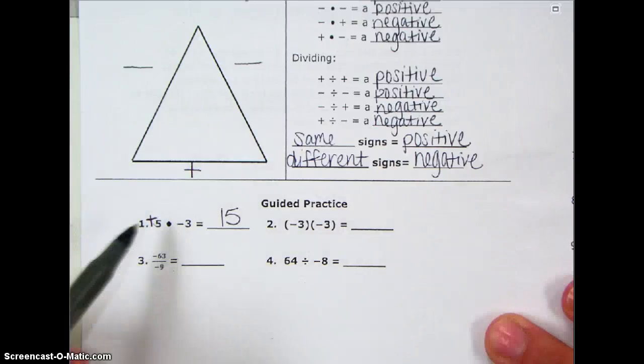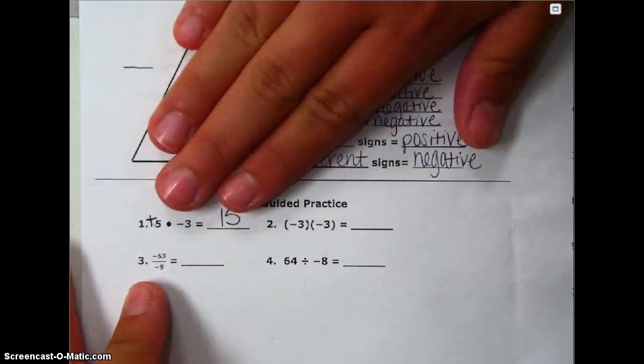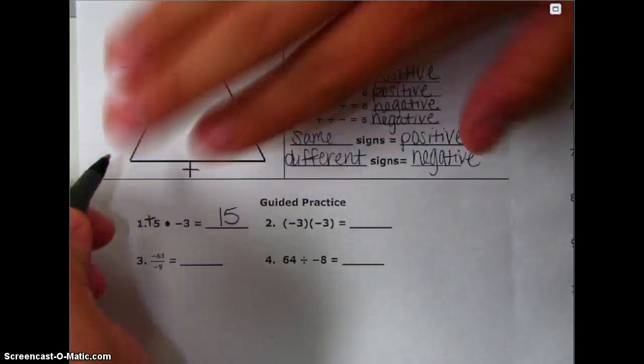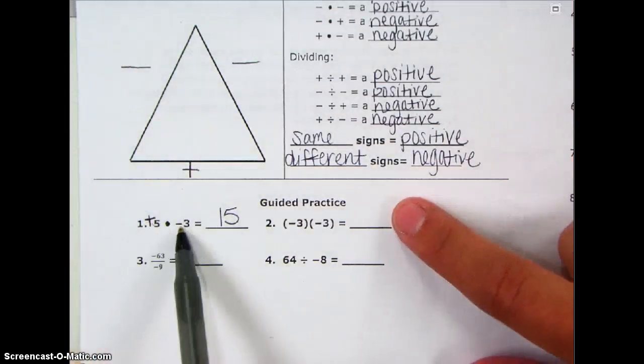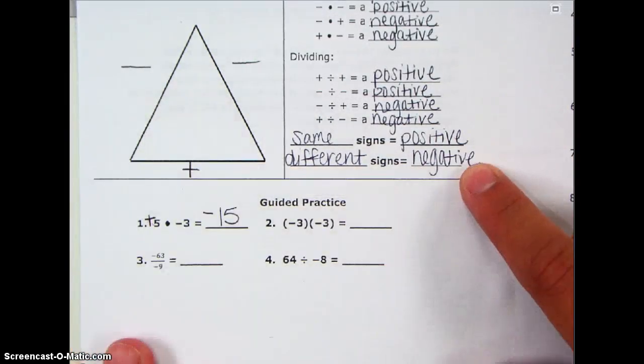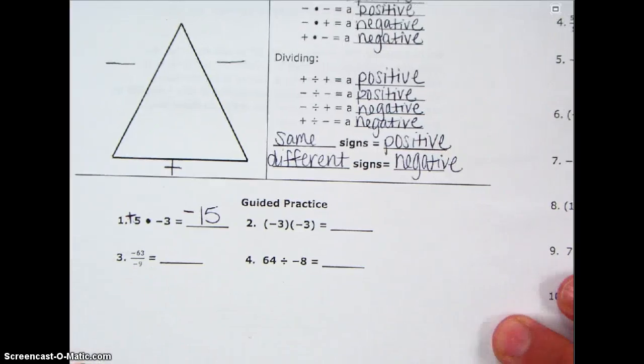What about my sign? I have a positive with a negative. If I cover up the positive and negative on my sleepy triangle, that leaves me just a negative. Also, notice these are different signs. Different signs equals a negative answer. So positive 5 times negative 3 is going to equal negative 15.